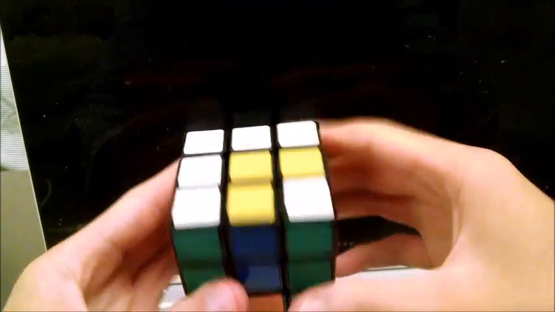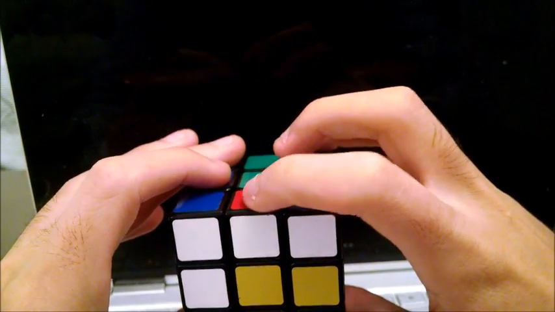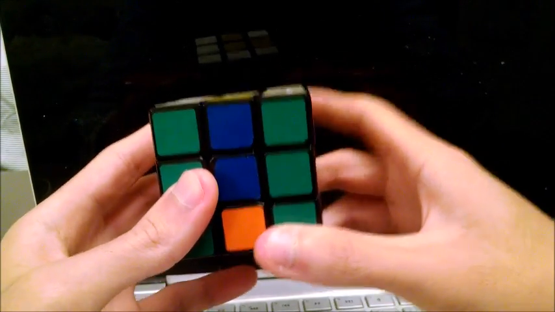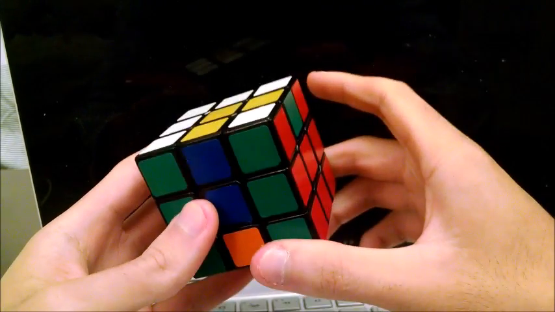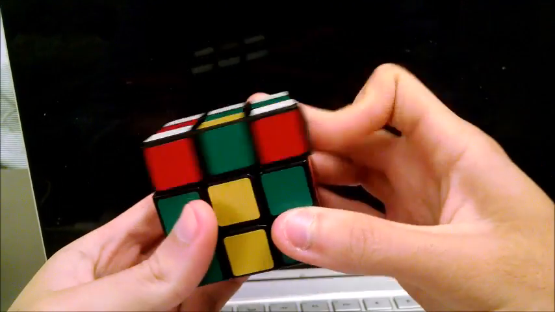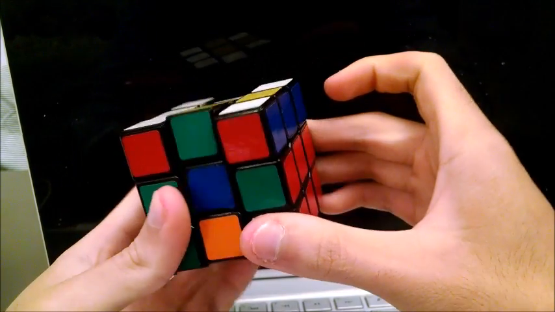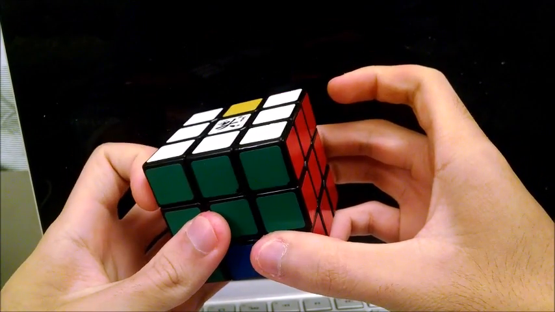So my entire solution is M U2 M prime to get this down here, so I'll have both of them here. And then my first AUF, U prime, and then an M2, and then my second AUF, U prime. So now they're both down here. My first AUF is a U prime, and then an M2, and my second AUF is a U prime.